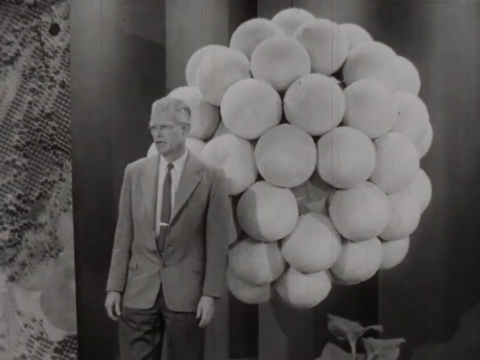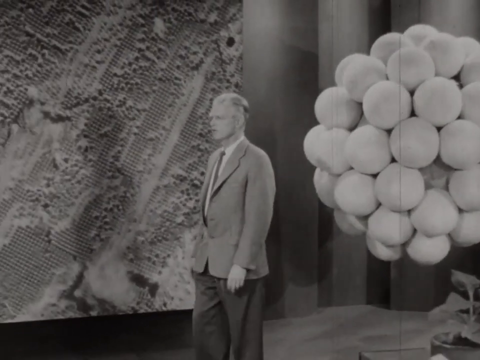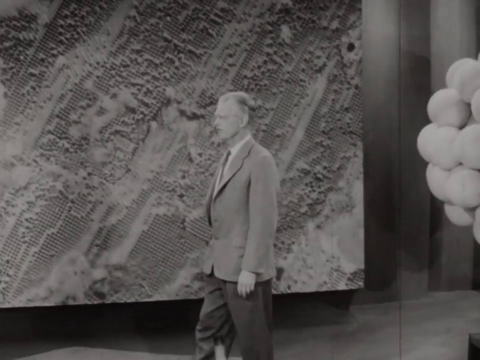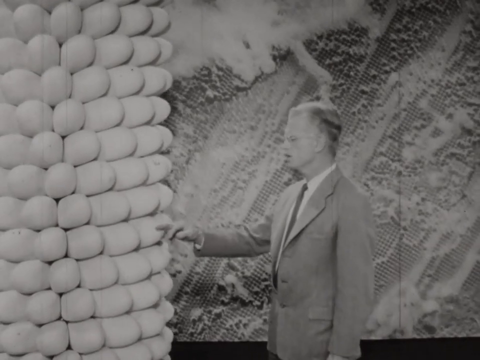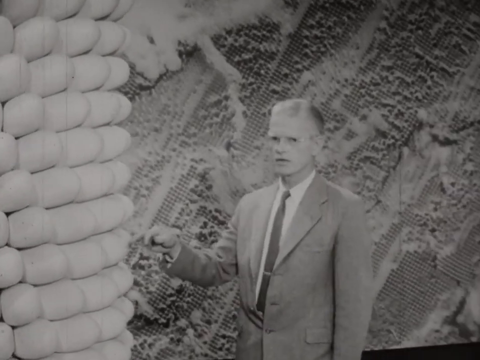And similarly, it is with tobacco mosaic virus, which is a rod-shaped virus, but we find when we come to look at tobacco mosaic virus in greater detail with X-rays that the protein subunits are arranged as a sort of spiral staircase.